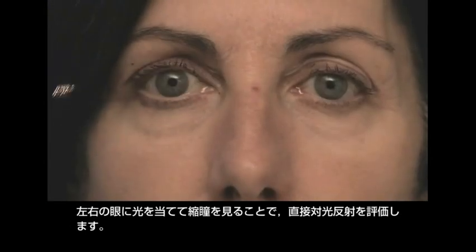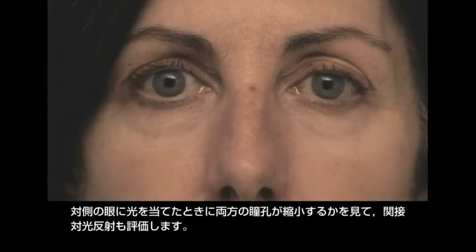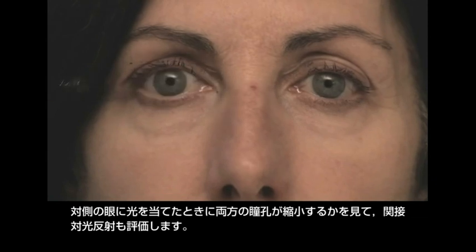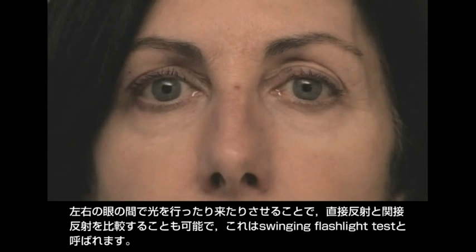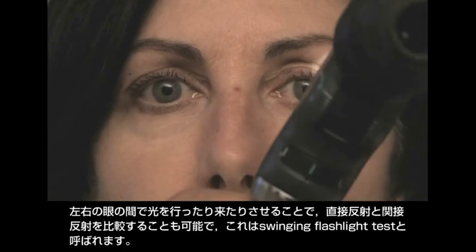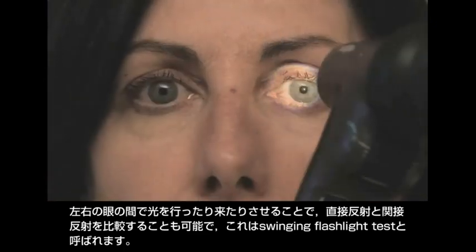Test direct pupillary response by shining a light into each eye and looking for pupillary constriction. Also look for consensual response by seeing if each pupil constricts when you shine light into the opposite eye. You can also compare the direct and consensual response by moving the light back and forth from one eye to the other, the swinging flashlight test.